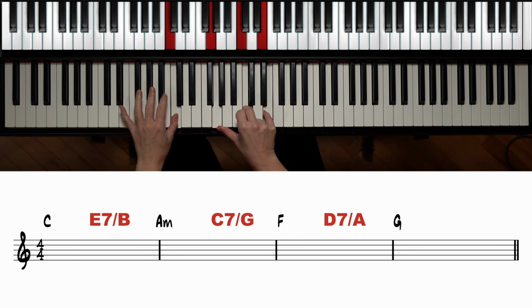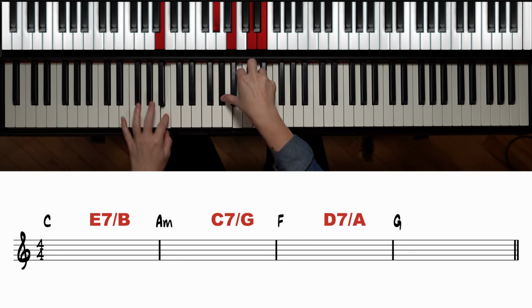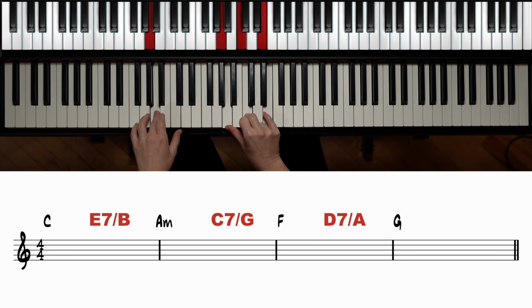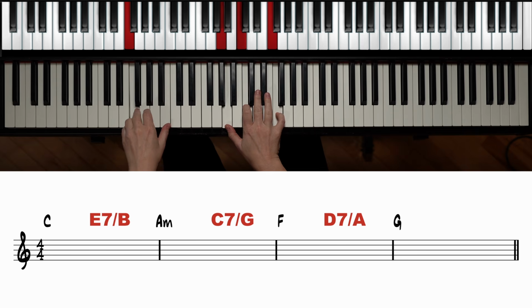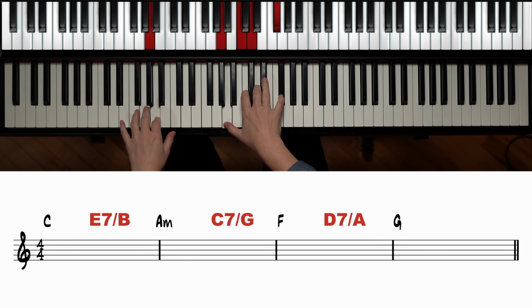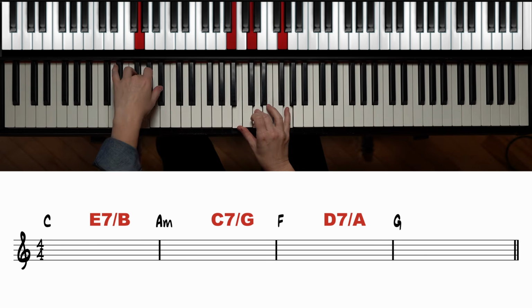So if I keep moving around with the bass note, we can have something like, all right, so C going to E, A minor, F, like that. How cool is that? So it adds so much because now you're creating a bass line with the chords.